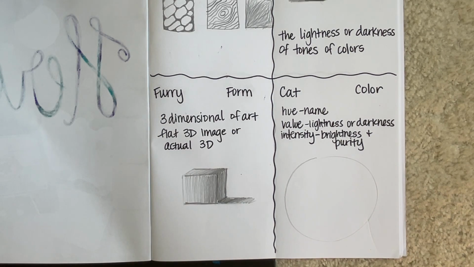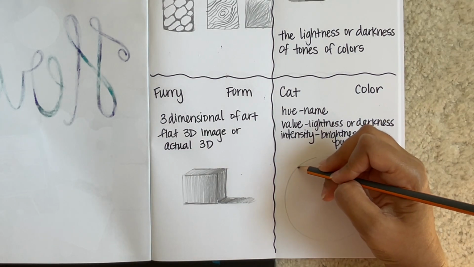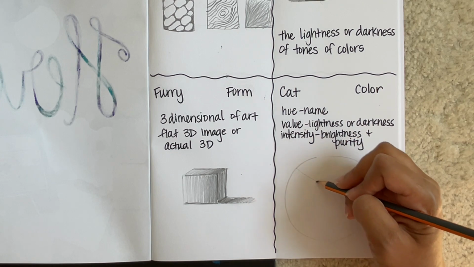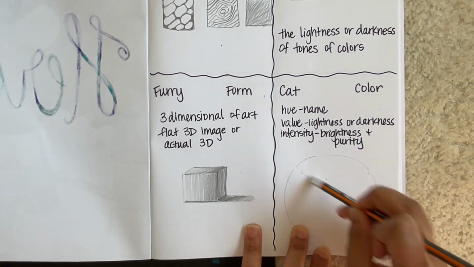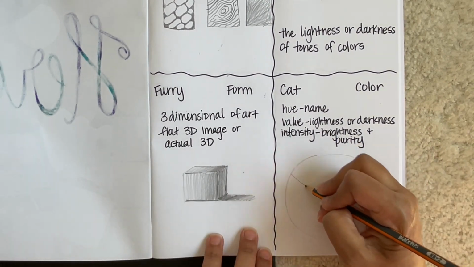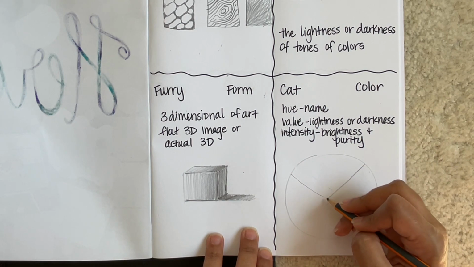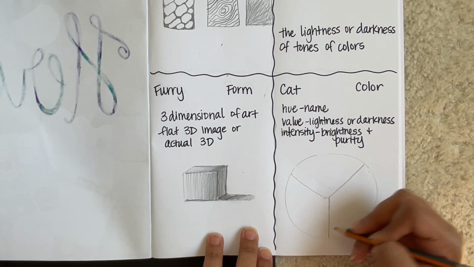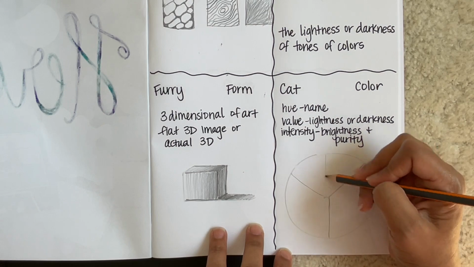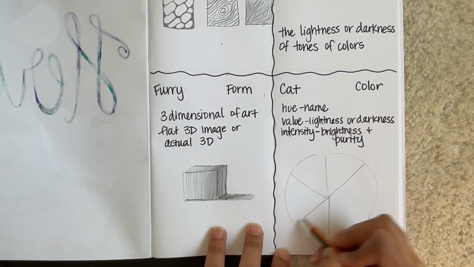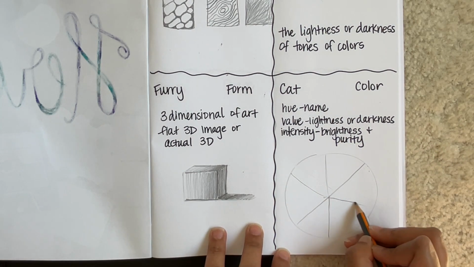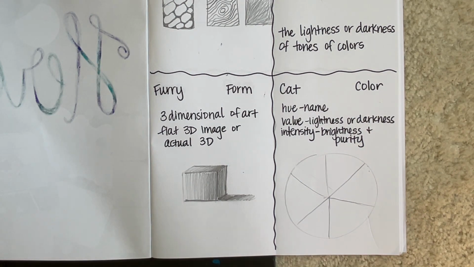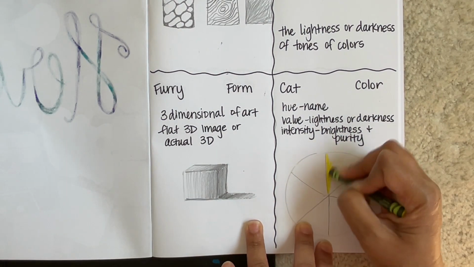So a color wheel starts with three main colors, and these are the three primary colors that cannot be created. And when you mix them, it creates a new color. So we're going to start with yellow.